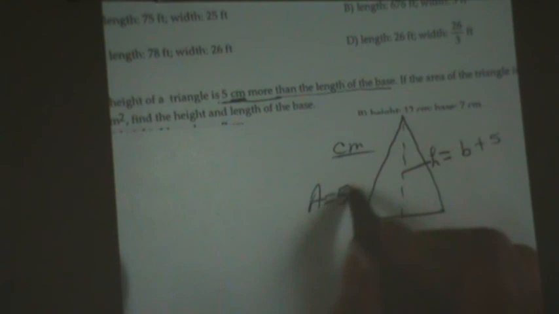So it's 5 more than the base, right? And we know we're in centimeters because we saw that right there. Okay. The area of the triangle is 52 centimeters squared. Find the height and the length of the base.